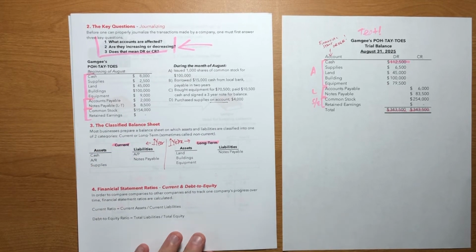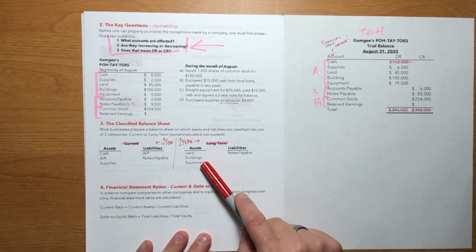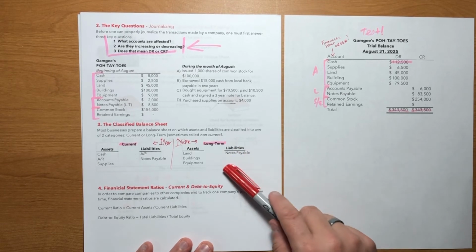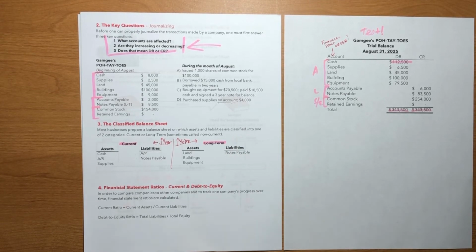Long-term assets are land, buildings, and equipment, typically not going to be turned into cash or used up within the next year. And long-term liabilities, we have notes payable. So when we go to build a classified balance sheet, it's going to look a little different than the one we built in the previous video.